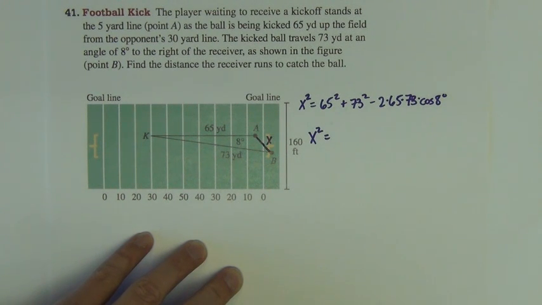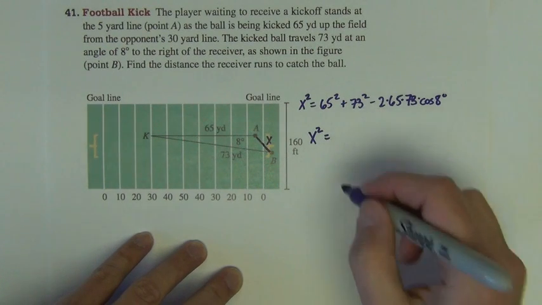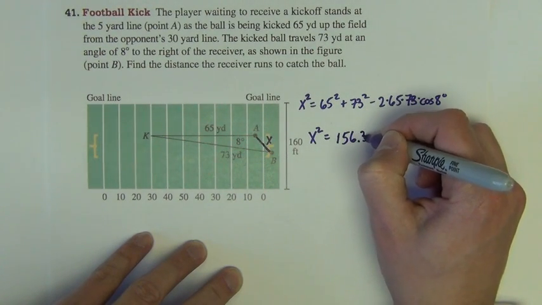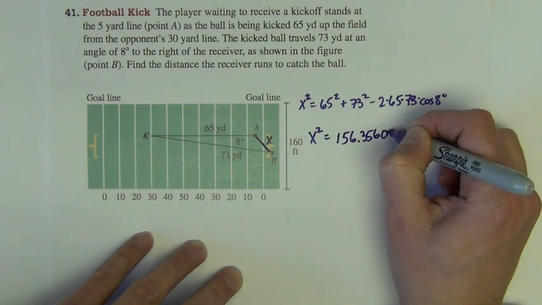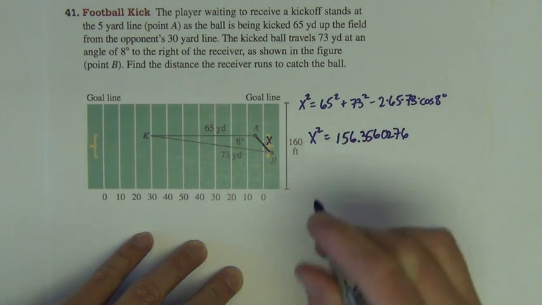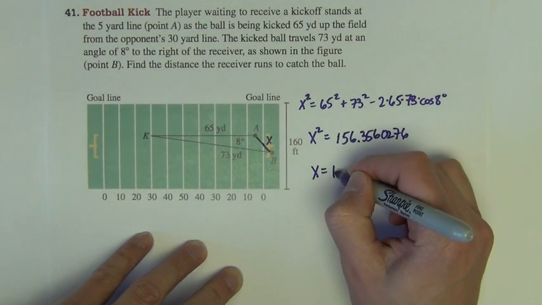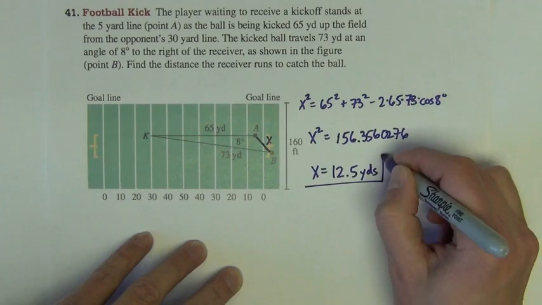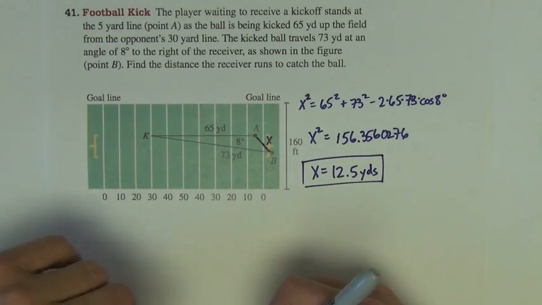And I'm just typing it all in one big long line. I'm not trying to break this up into steps at all. Okay, there's that. I want the square root of that number, and I get x is 12.5 units, or yards. That's how far he had to run to catch the ball.